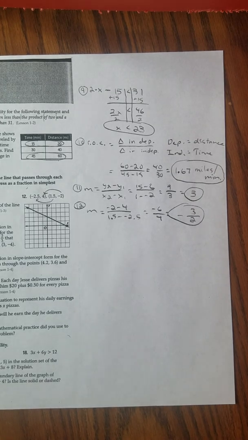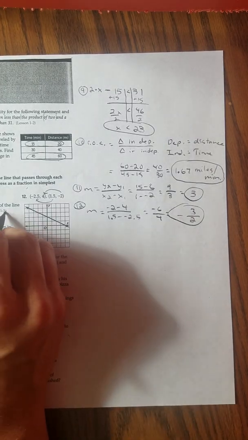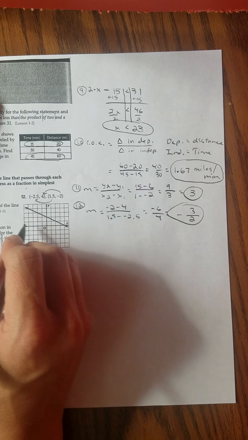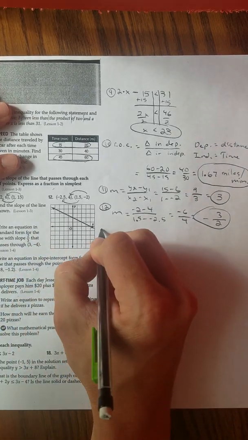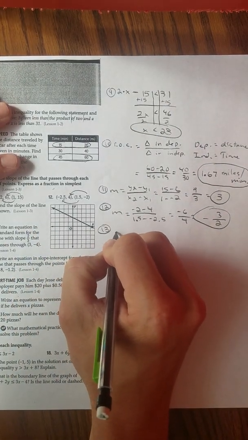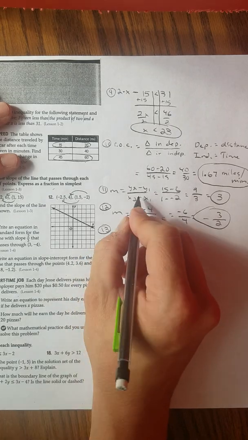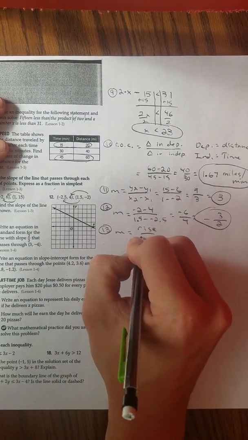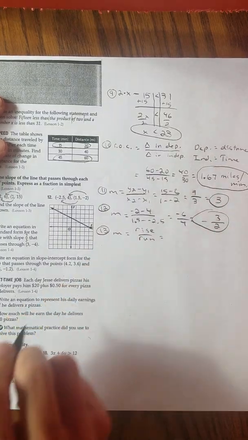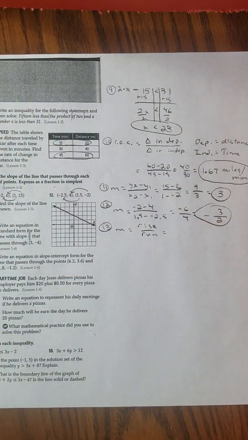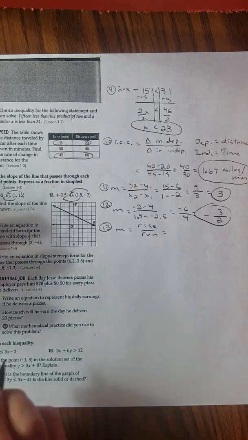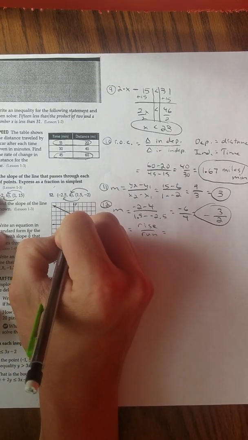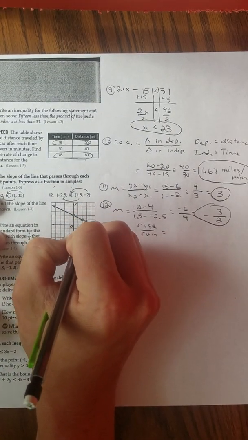All right. For 13, it's again a slope problem, but this time we have the picture to go off of. So anytime we have a picture, anytime we're graphing at all, we don't think about the slope function. We think about just rise over run. Okay. So obviously the only thing that's missing would be having the 2 points. There's a point, there's a point right there.